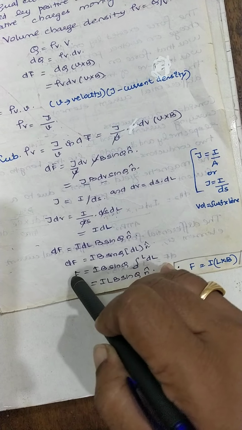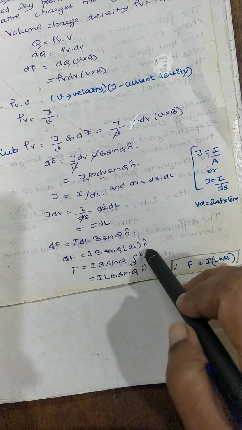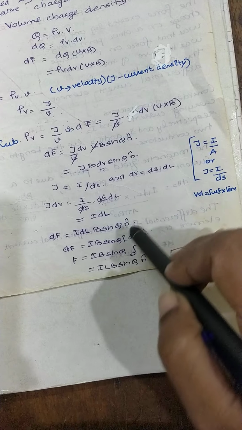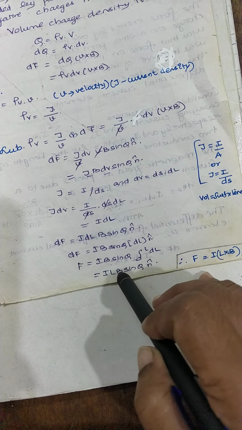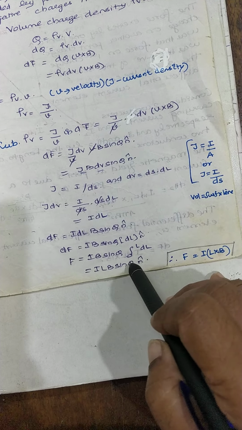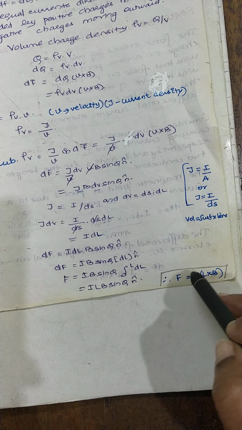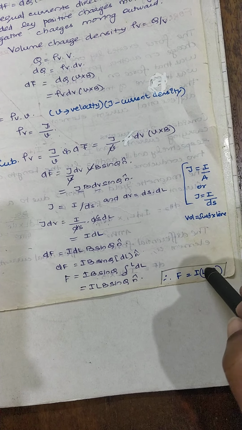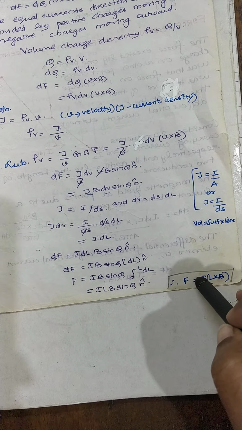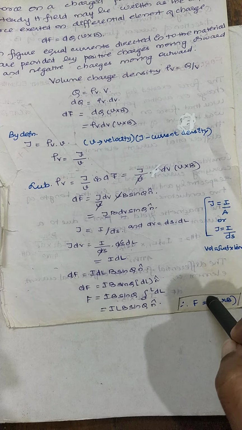If I need the force, integrate both sides. So F becomes equal to I B sin theta integral dl over a length of 0 to L. Integral dl is L, so it is I L, B sin theta of n cap. I can rewrite this equation as the force due to the differential current element, F equals I L cross B. This is a repeated equation which we make use of in the differential current element analysis of the magnetic field.